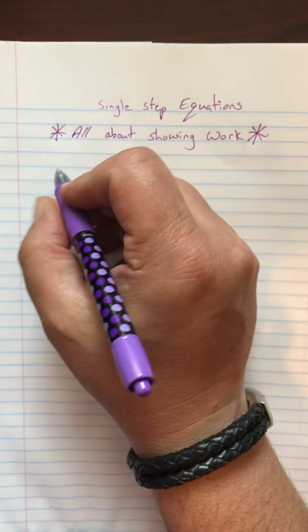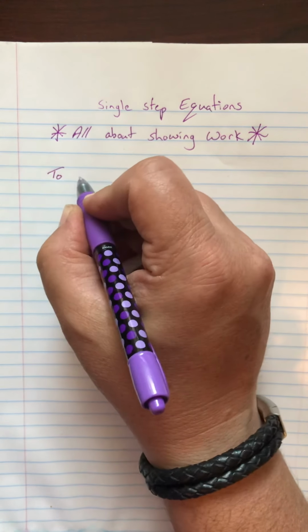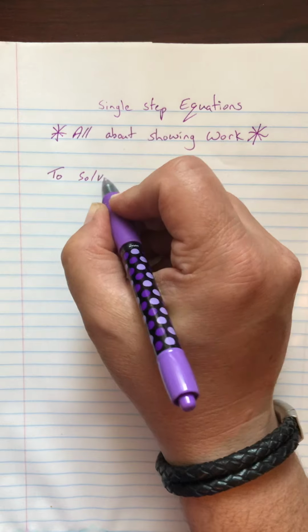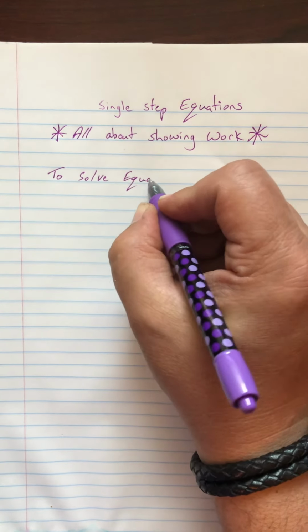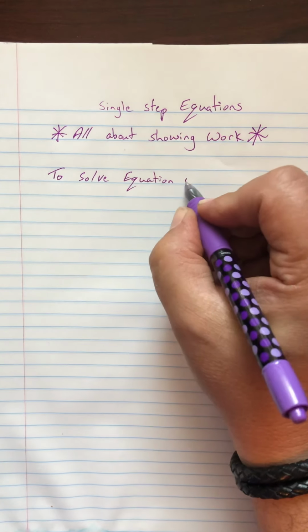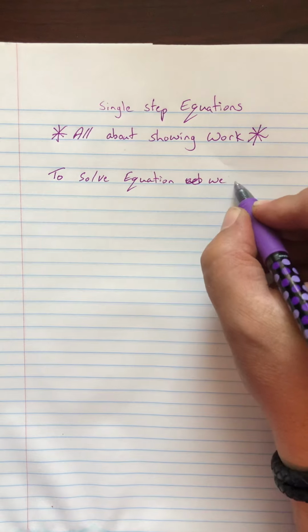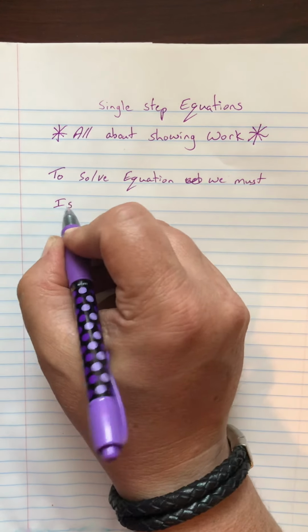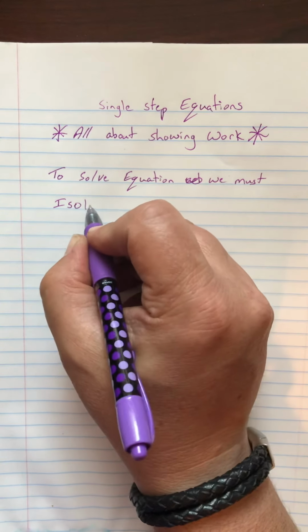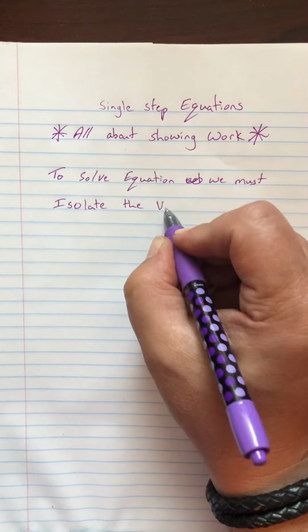So when we are doing this, to solve equations, we must isolate the variable.